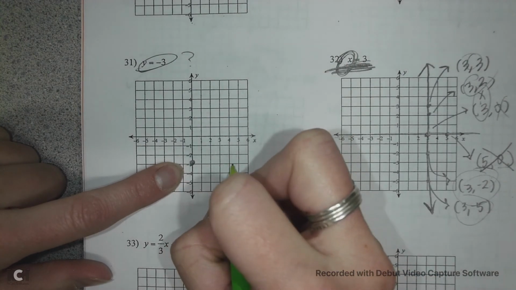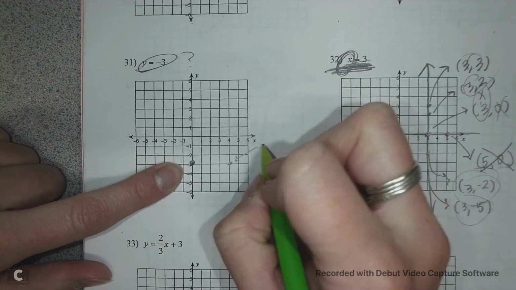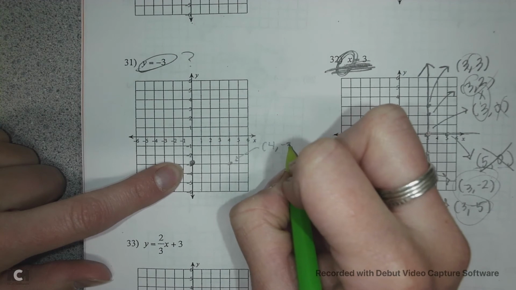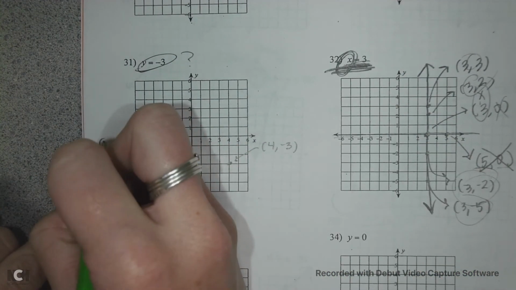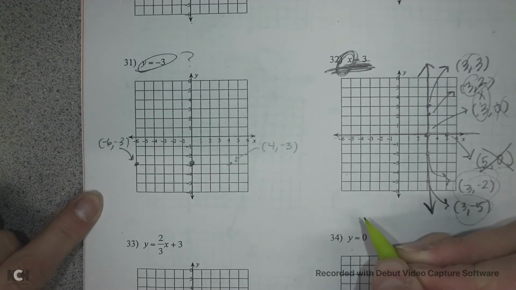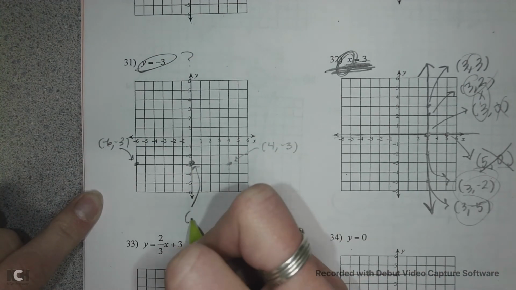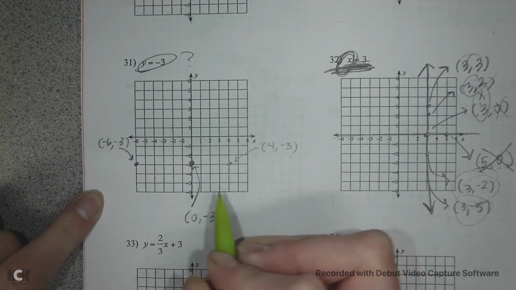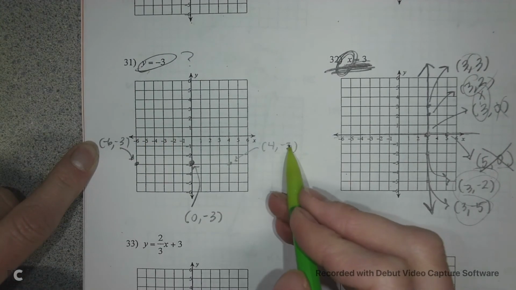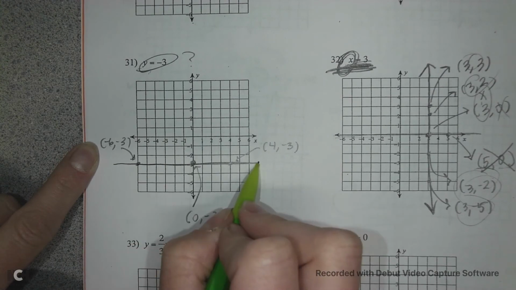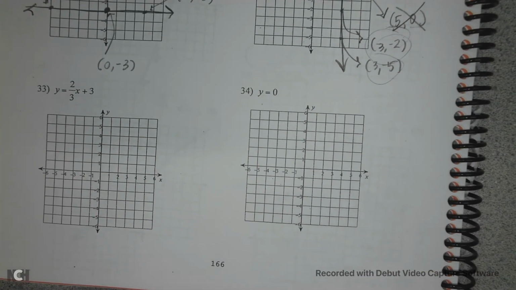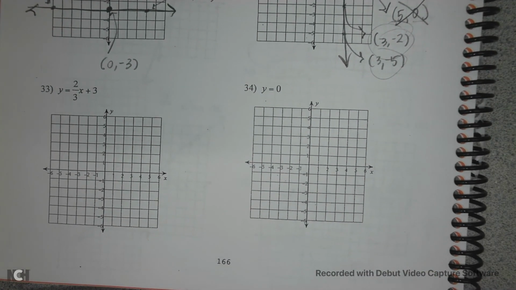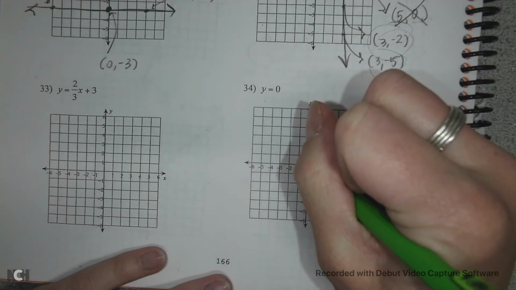Well, what's this ordered pair here? This ordered pair is 4, negative 3. What would be this ordered pair? This ordered pair is negative 6, negative 3. And what is this ordered pair? Oh, it is 0, negative 3. Where are my y's equal to negative 3? All on this line right there. Okay? And then last but not least, we're going to talk about this one. Where is y equal to 0? Okay? So we're going to put a dot here.